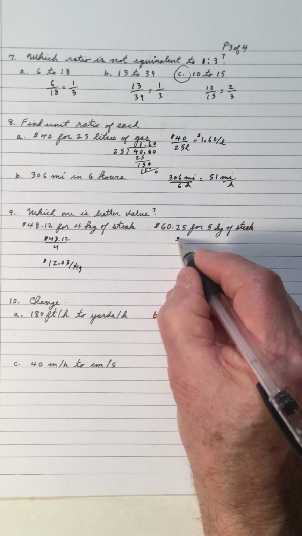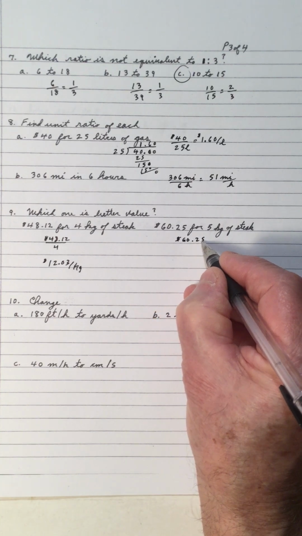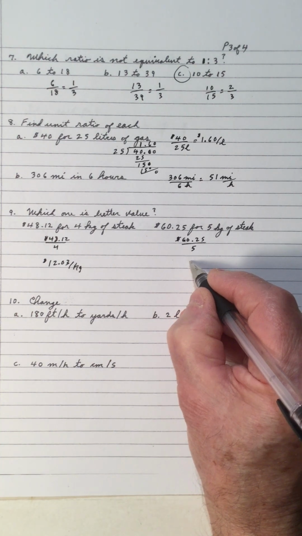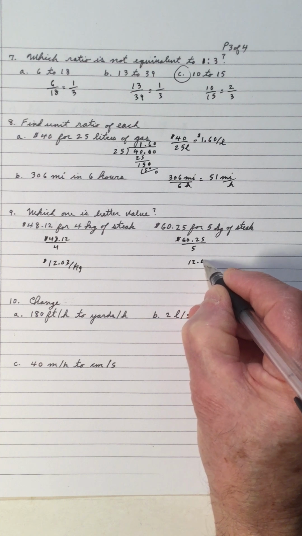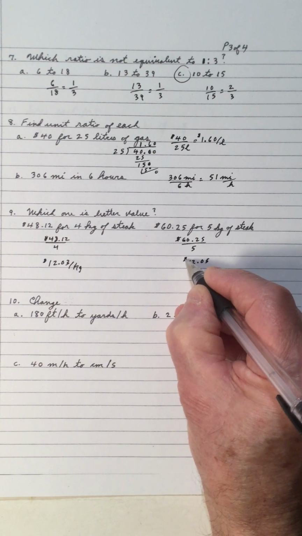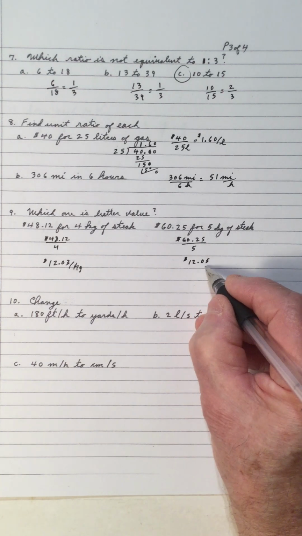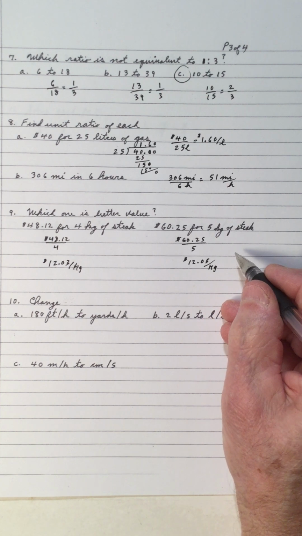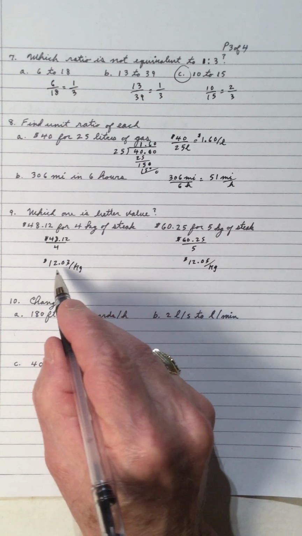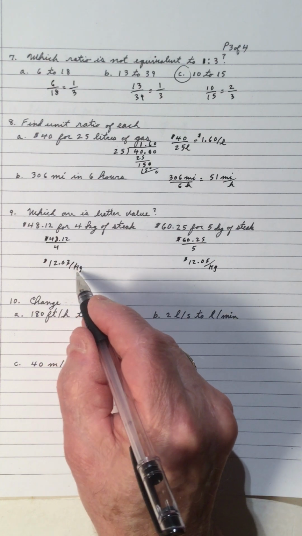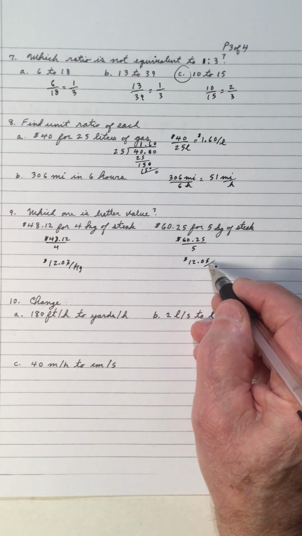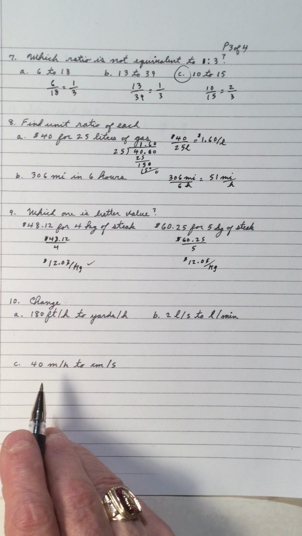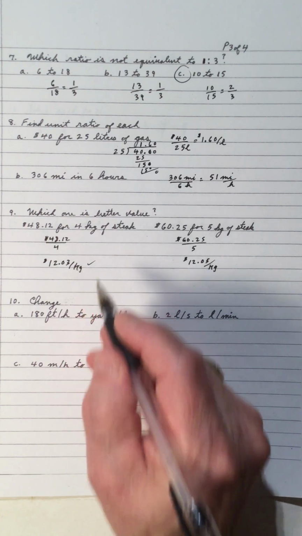And again, you take the $60.25 and divide it by 5 kilos, and 5 into 60 goes 12, 5 into 25 goes 5. So I get $12.05 a kilo. So the better deal would be the lower price. So $12.03 a kilo is better than paying $12.05. So this is the better value here for a kilo of steak.